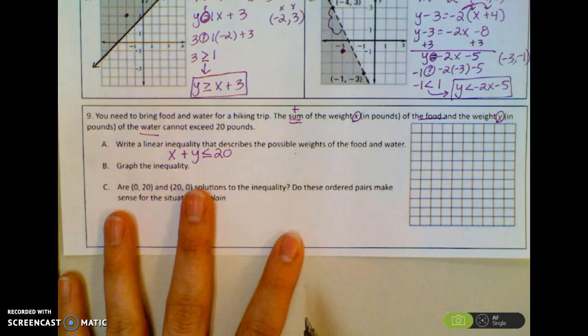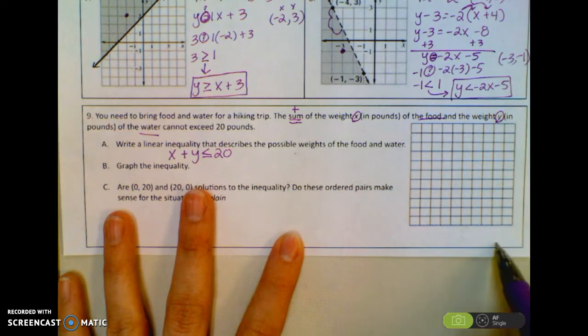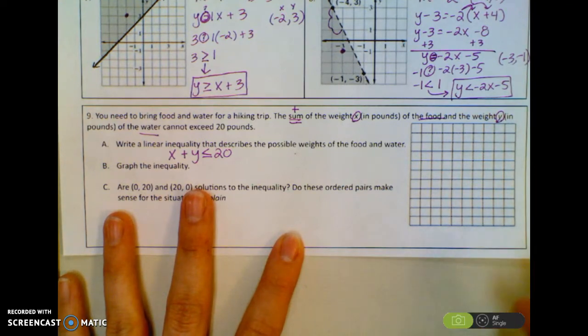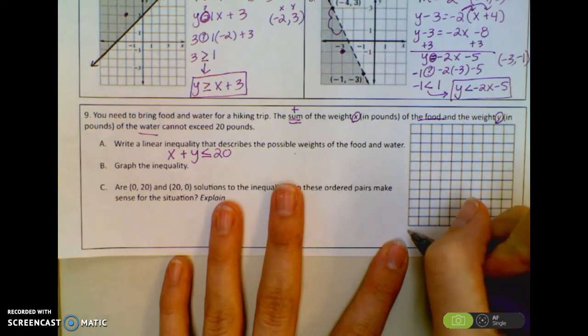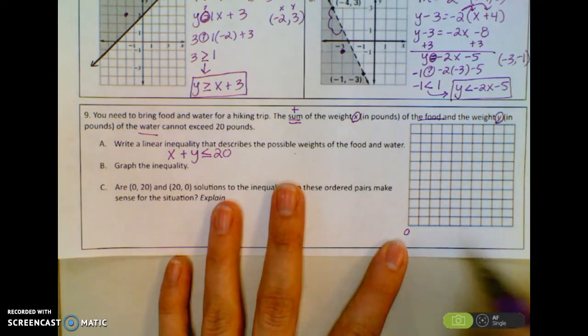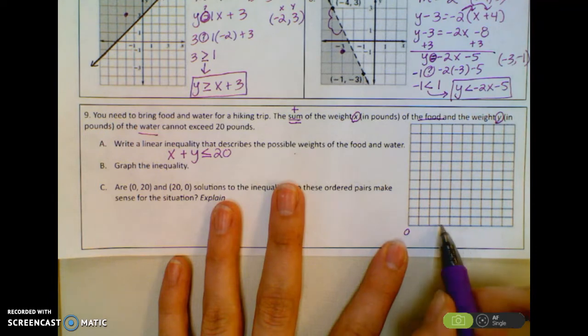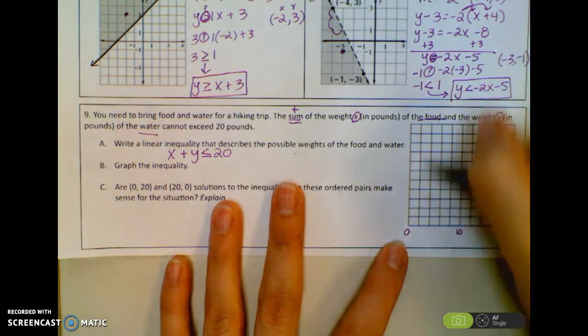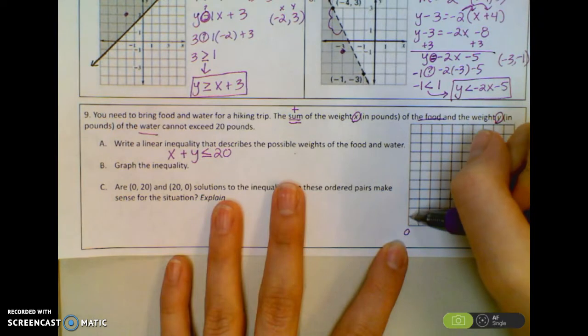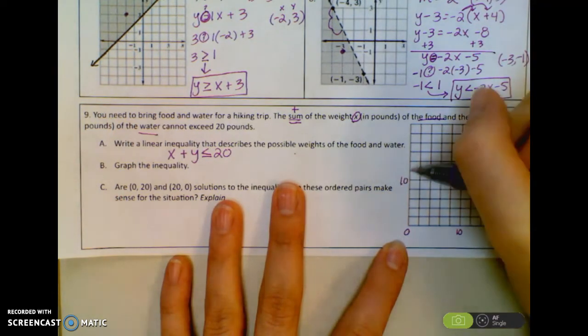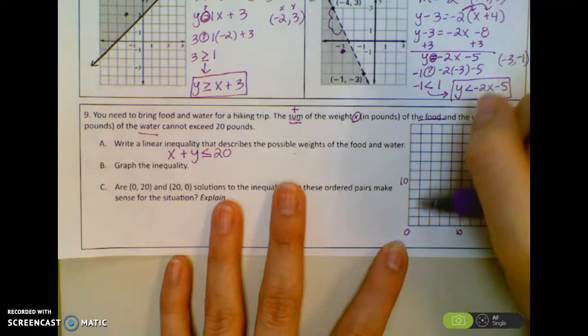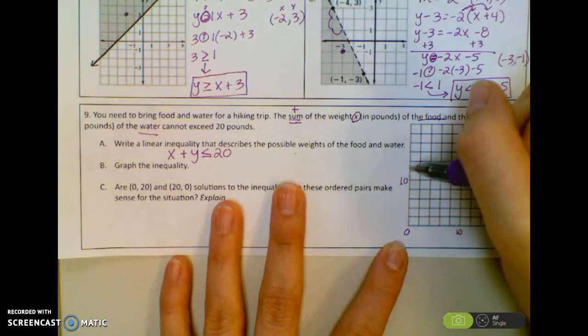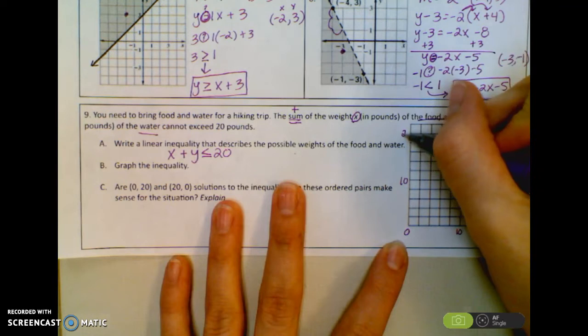Now we want to graph the inequality. So in order to graph it, first let's go ahead and scale our graph and write what the axes are. I would scale it by 2s. So we're going to start with 0, and I'm only going to write where 0, 10, and 20 are. So this would be 2, 4, 6, 8, 10, 12, 14, 16, 18, and 20. And I'll scale the same way on the y-axis. So it'd be 0, 2, 4, 6, 8, 10, 12, 14, 16, 18, and 20.